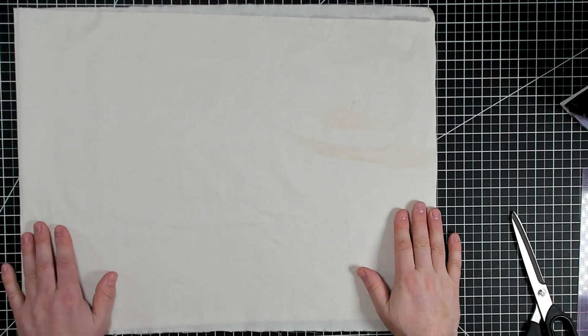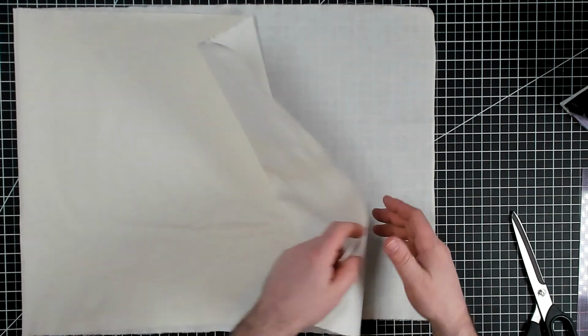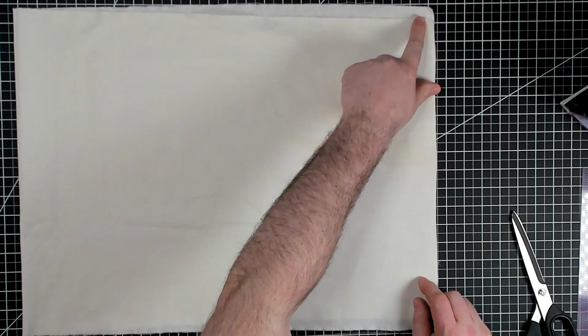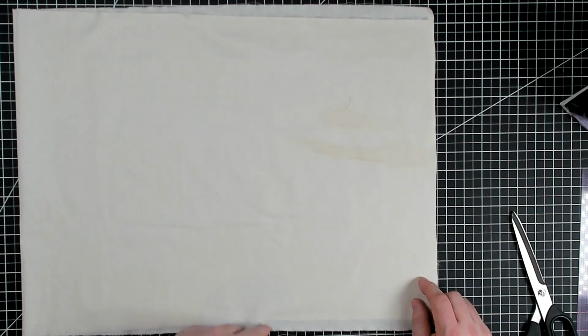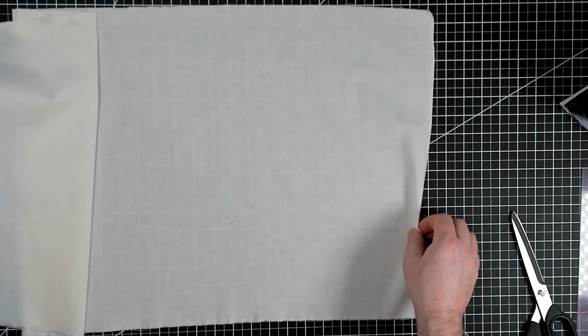So here I have a piece of fabric folded in half. It's a piece of muslin. Alright. And I've torn both my edges at the top and bottom so that I know that my top is perfectly on cross grain and so is my bottom. And then here is my salvage. I'm just going to open this up. Okay.